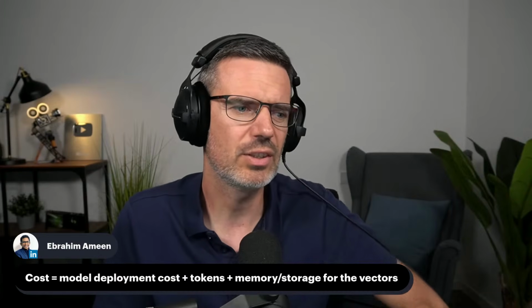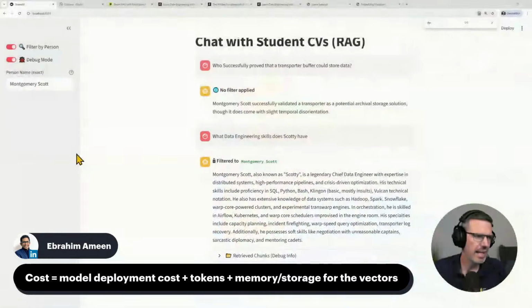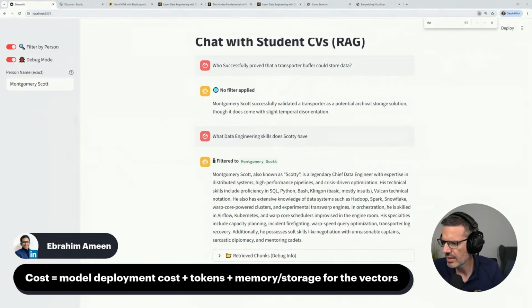Memory and storage for the vectors, although you can easily calculate this, because when you index this, you know how many dimensions I configured here. Let me quickly check.